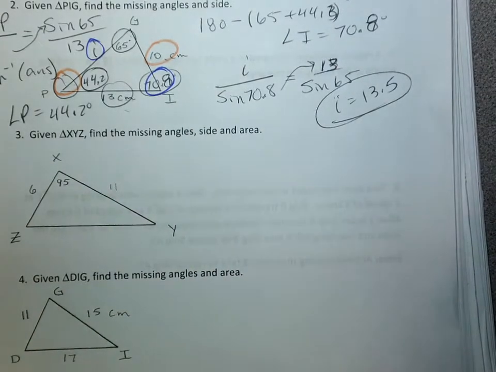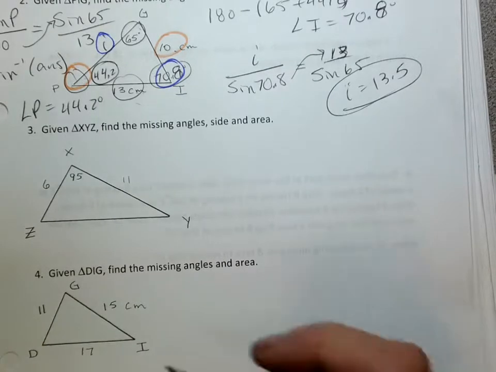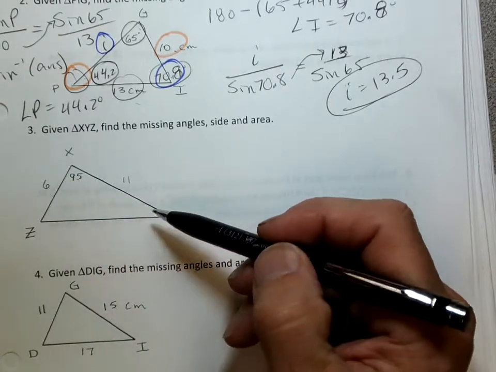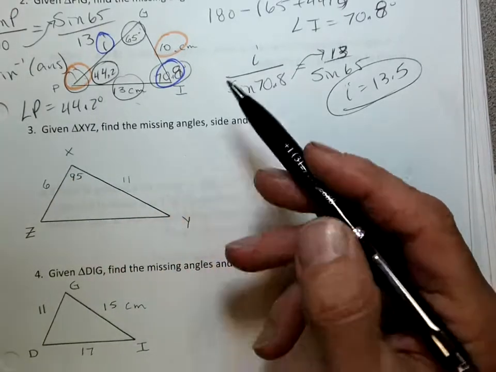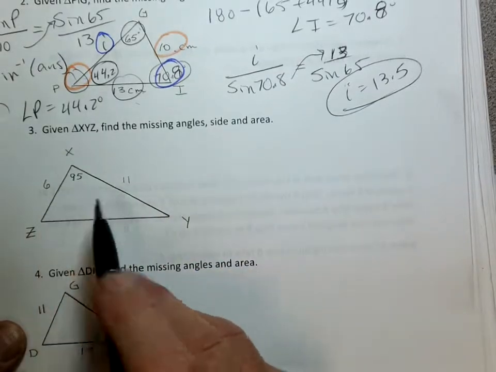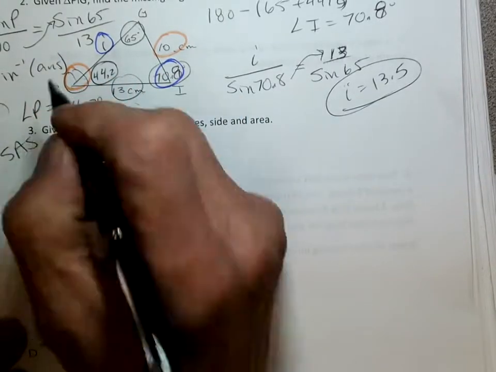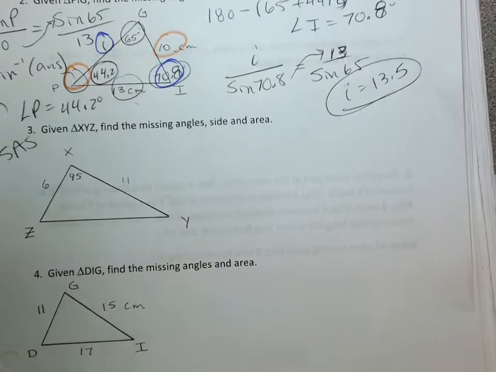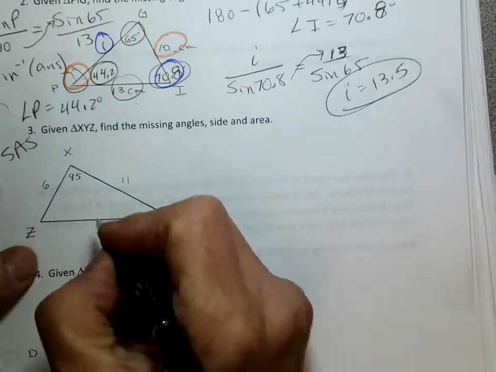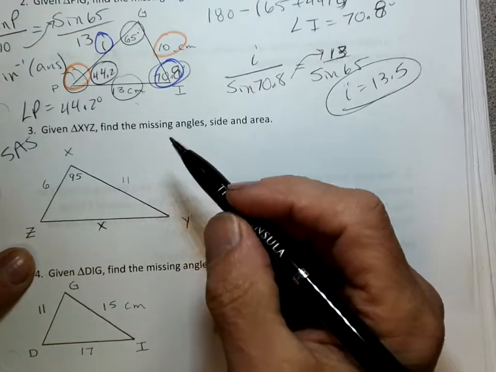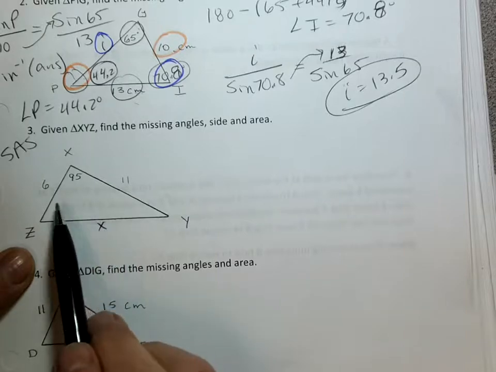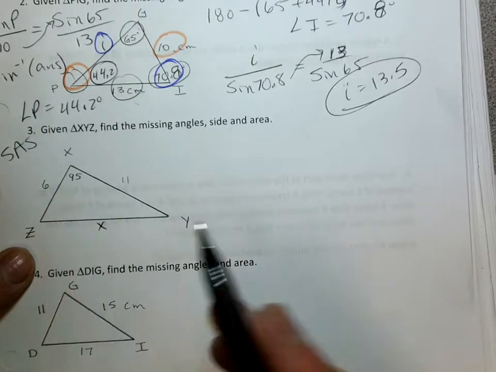Okay, number 3. There are no opposites. So you cannot use the law of sines, but you do have side, angle, side. If you look at the board, over there on the chalkboard, it says side, angle, side in orange. It says find the opposite, and you've got your law of cosines. So little x would be my opposite, right? And these two are my adjacents. So I'm going to set it up, okay?